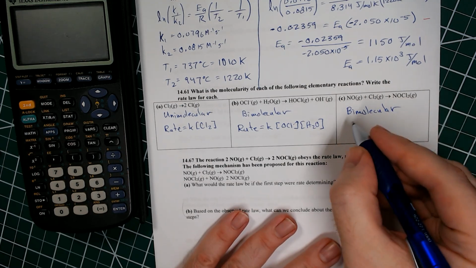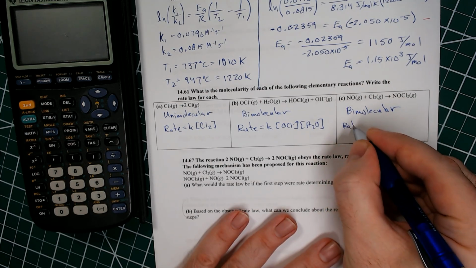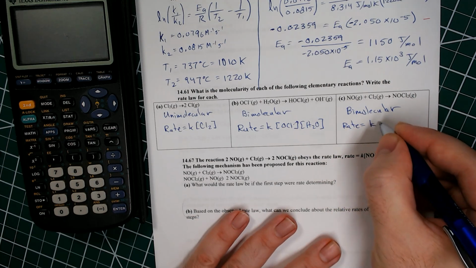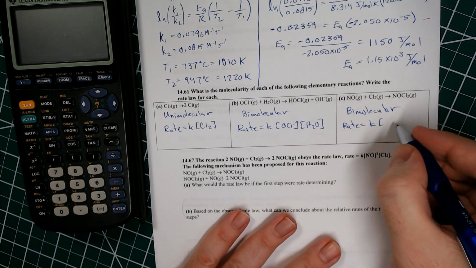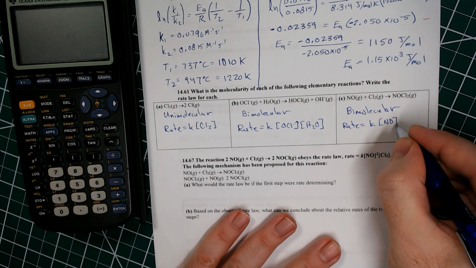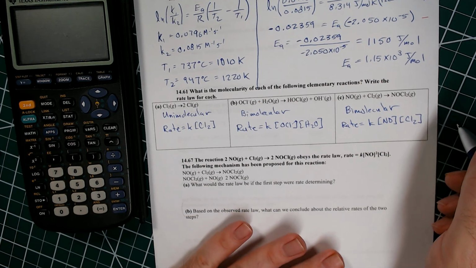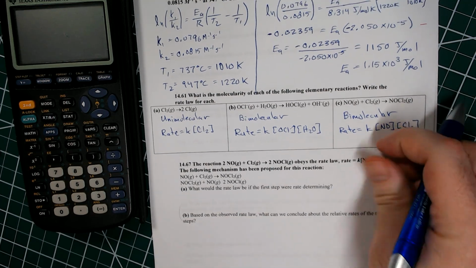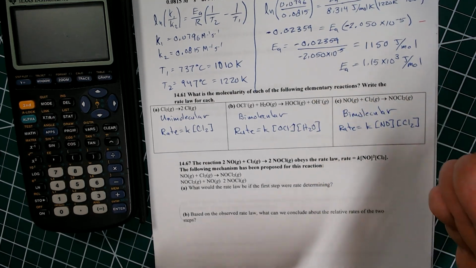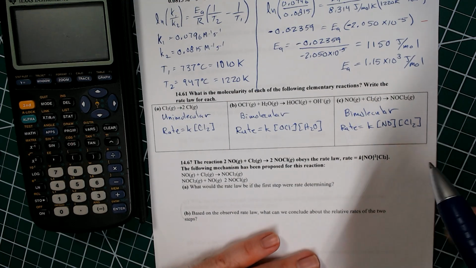And then our rate is equal to k times the concentration of NO times the concentration of Cl2. And that's it. So that's how we write rate laws for elementary reactions.